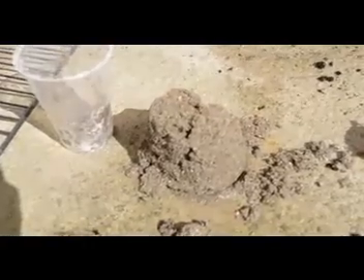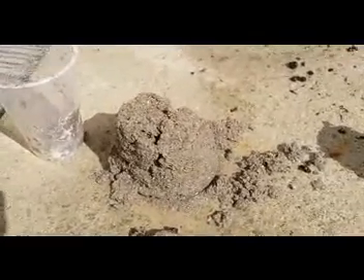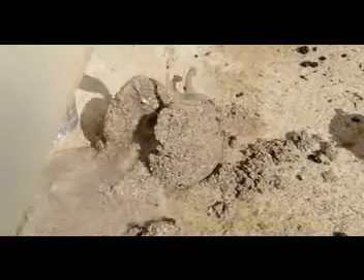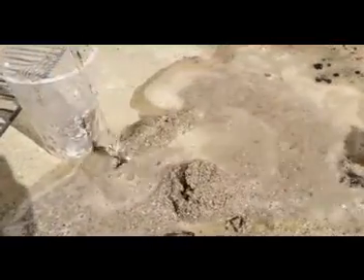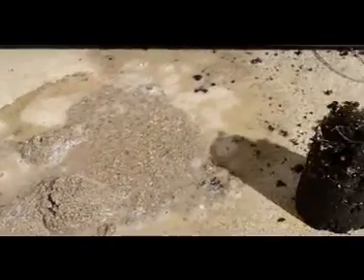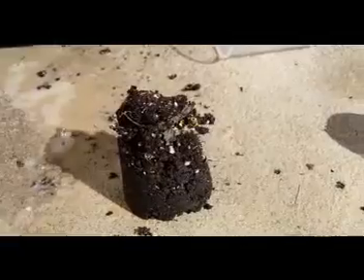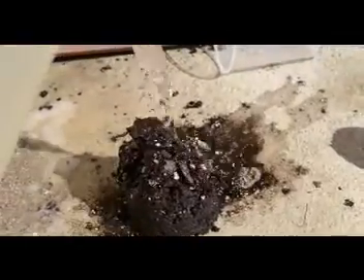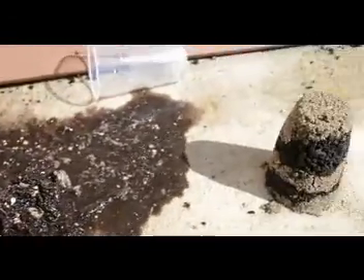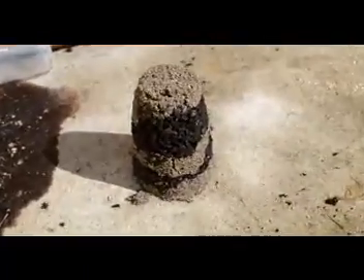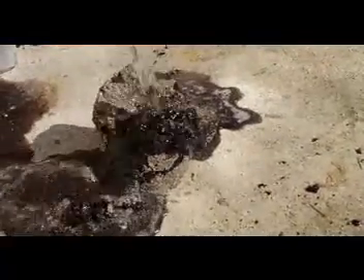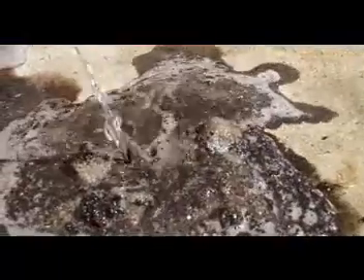Next, we'll test the effects of water. Look at how easily the sand falls apart with the water. The soil seems to fall apart just a little bit, but generally holds its own. The mixture seems to fall apart almost instantly. Why do you think that happened?